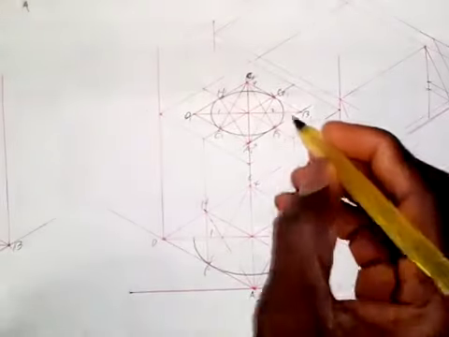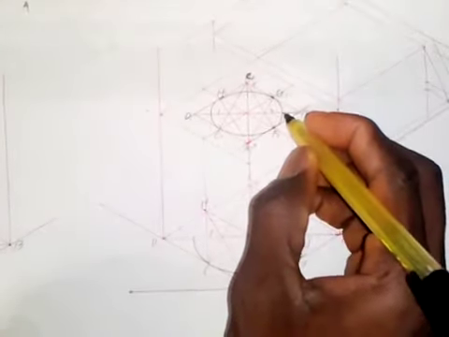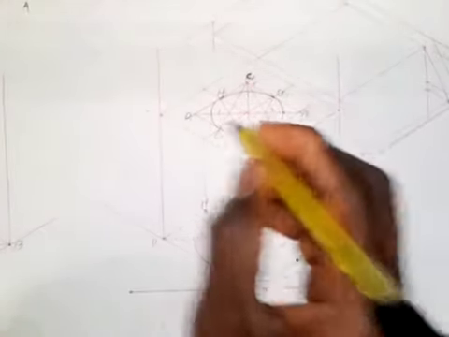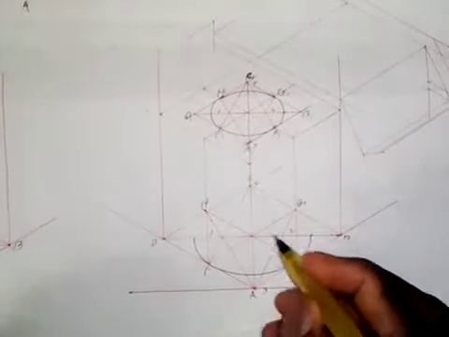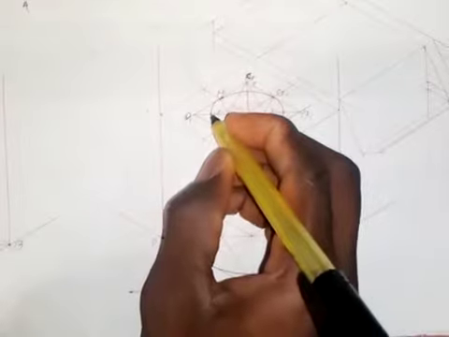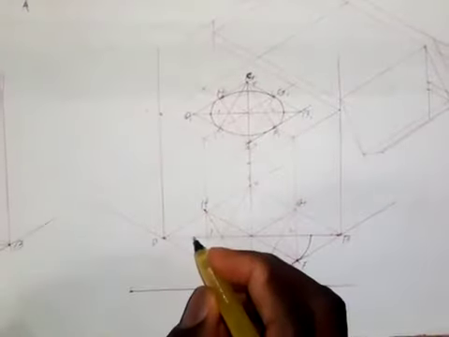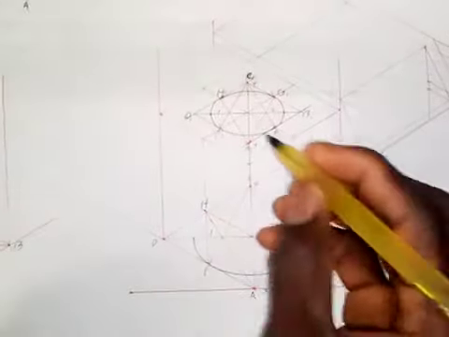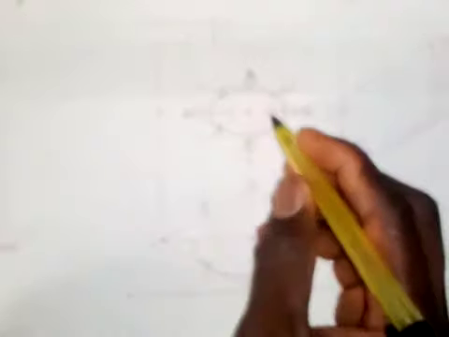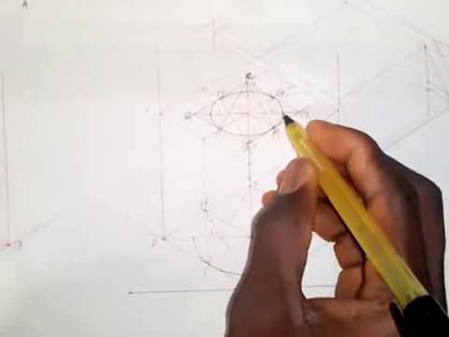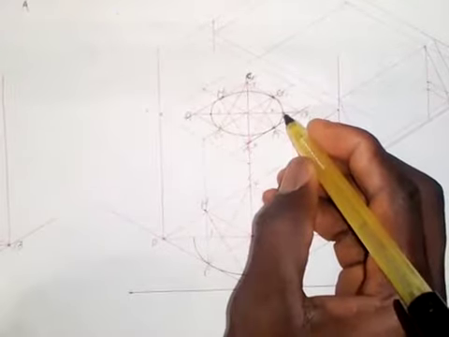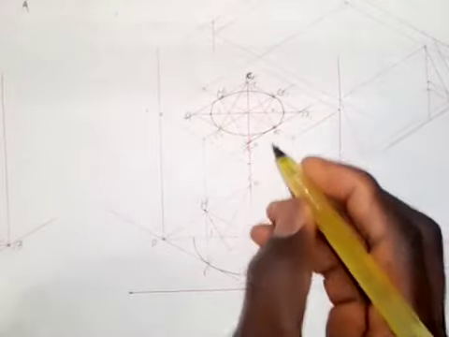So the next thing I'm going to do is connect this point on line BD with this point on line BD that we have down here, and also this point on line BD. So I will connect it with this point. So don't forget, this is point 1, this is point 2. I'm not connecting point 1 and 2. I'm connecting the point here on the circumference of this ellipse or this circle.